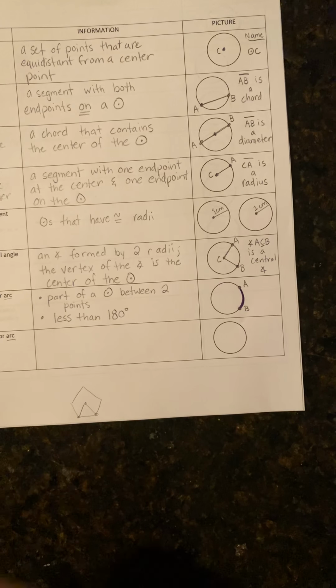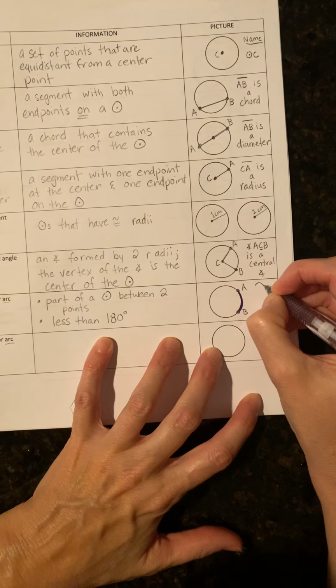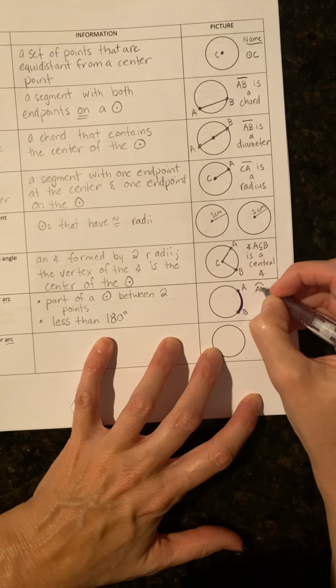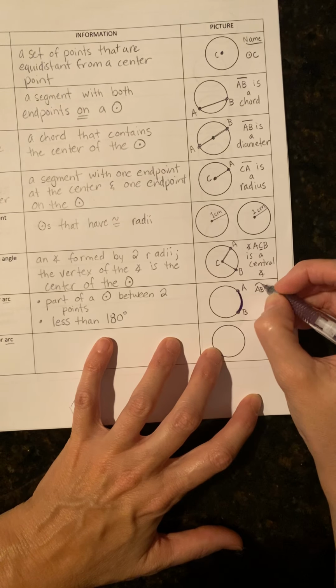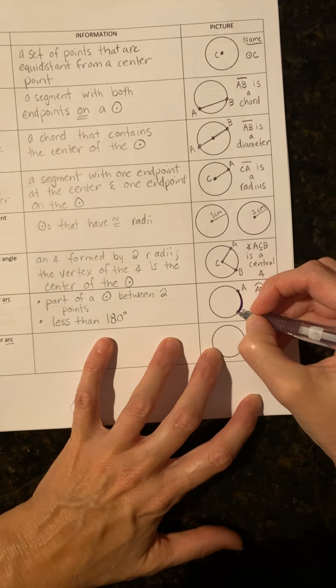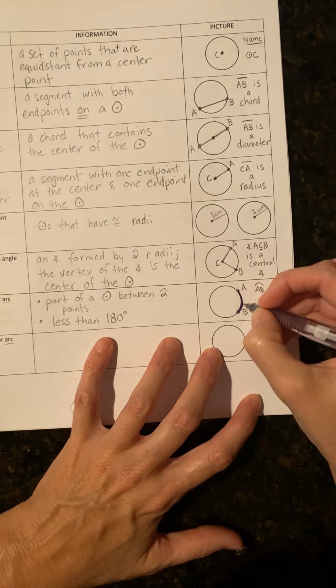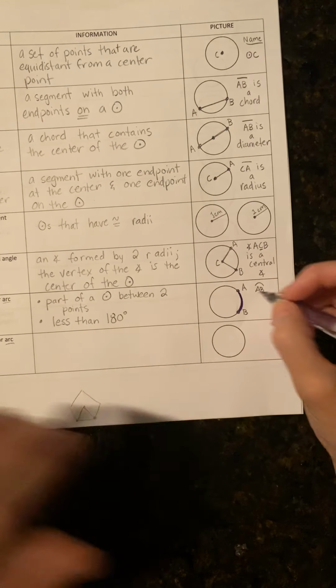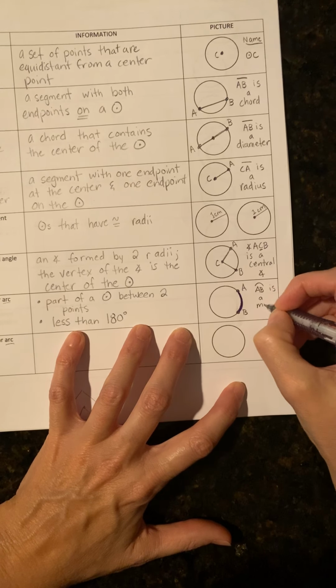So that's an arc. And you name it like this, with a little umbrella thing. Like that. And you read that arc AB. So if you see that symbol, don't go straight from A to B across like that. That would be a chord. You stay on the circle. It curves. That's why the symbol curves. So that is a minor arc.